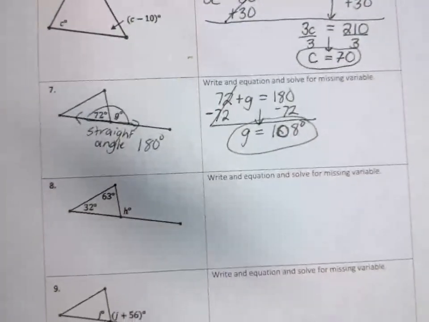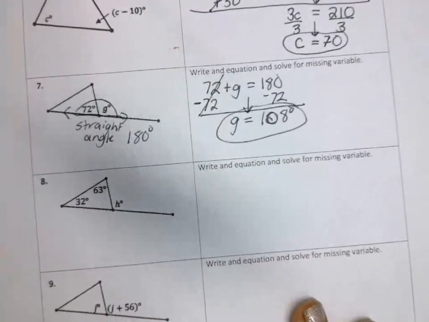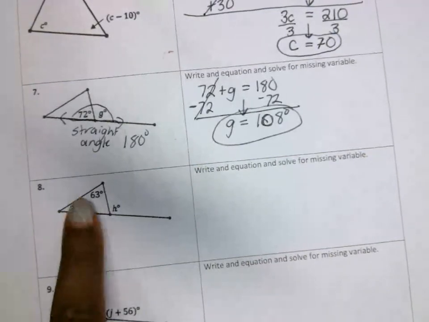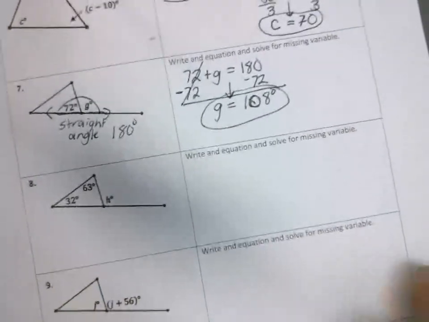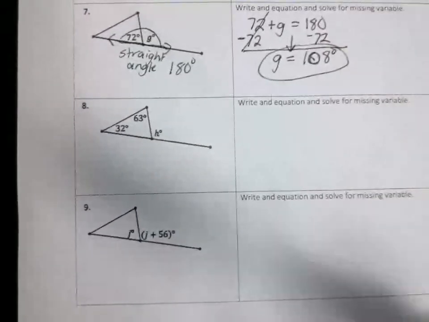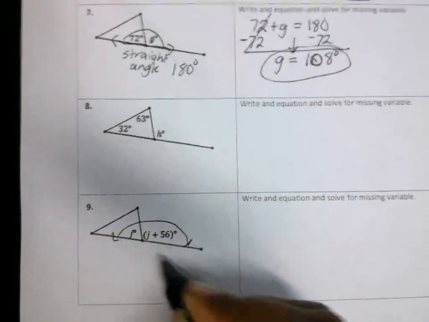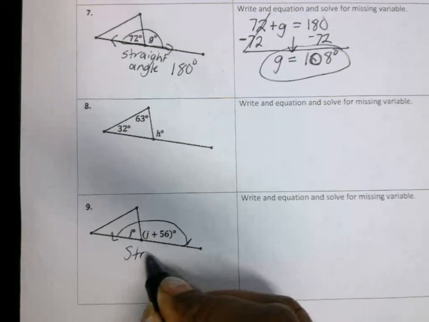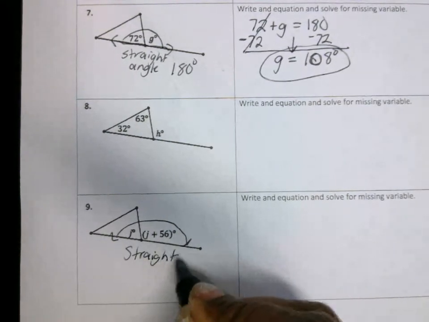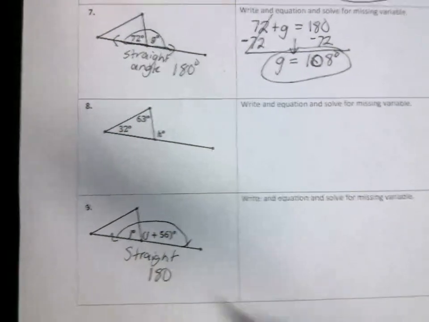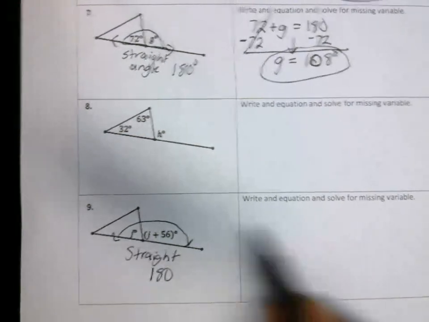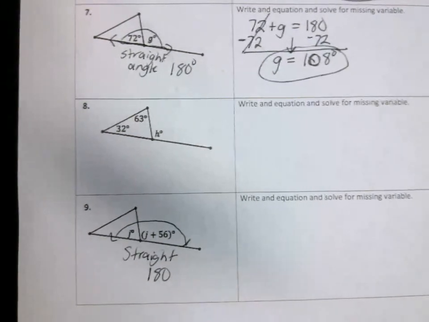Okay. Let's look at this one. Before we move to number 8, you should be able to do number 9. This is another straight angle here. A straight angle is 180 degrees. So you're going to set this up and solve it. Please do number 9 on your own.